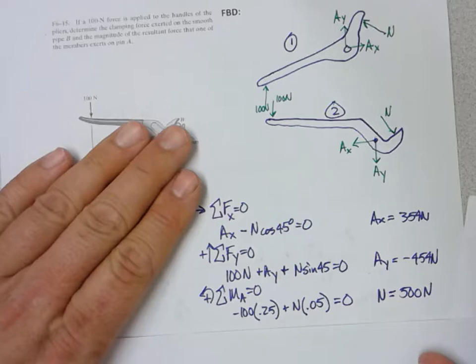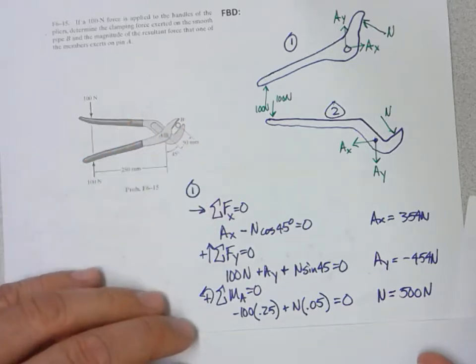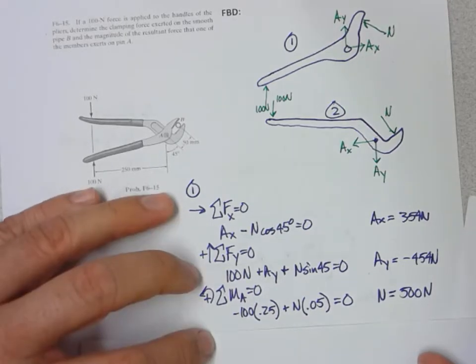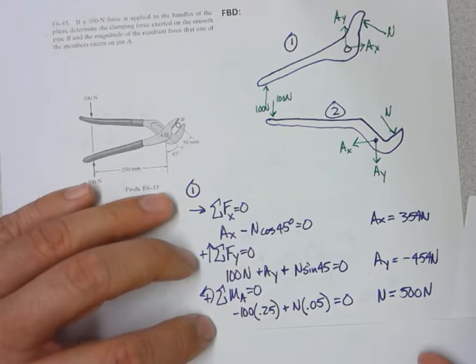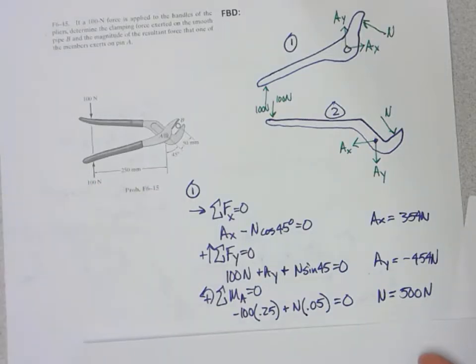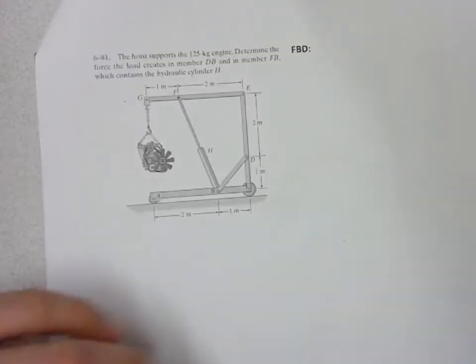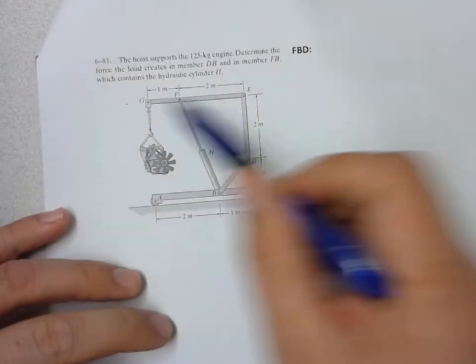Okay, hopefully you got similar results. If you didn't, pause the video and work on it until you can see where you went wrong, okay? And we'll do one more before we wrap up for today. All right, our last problem for today is this engine hoist or cherry picker.